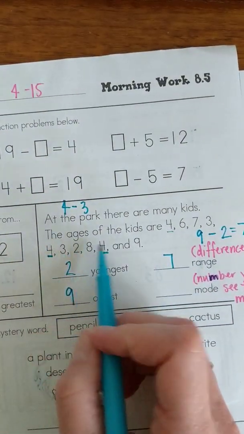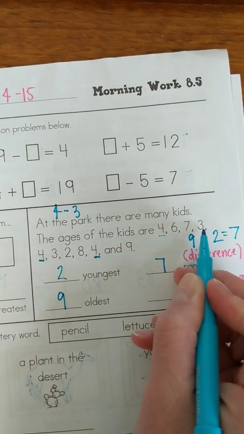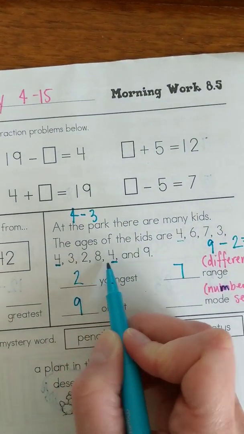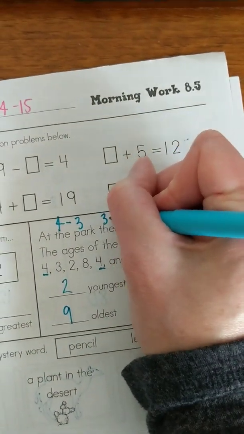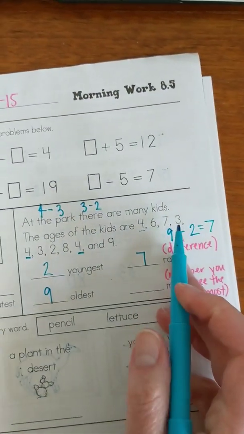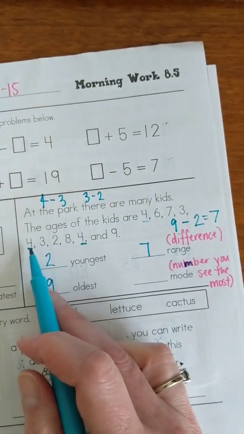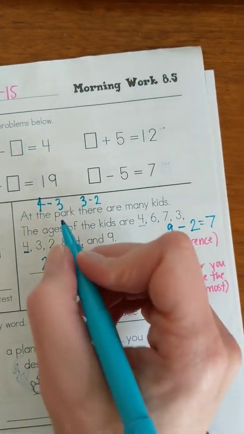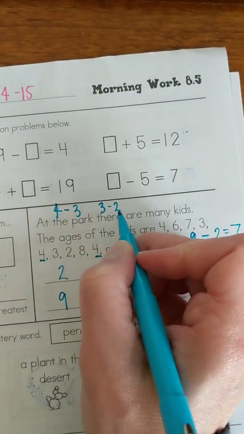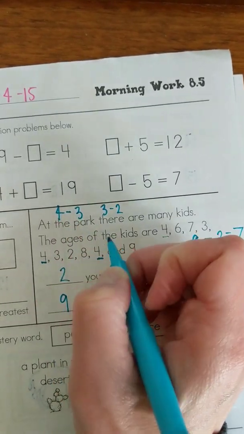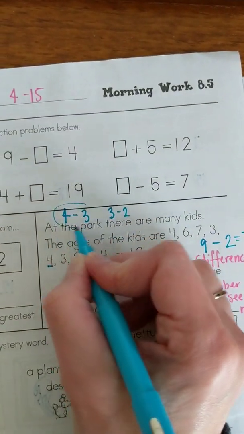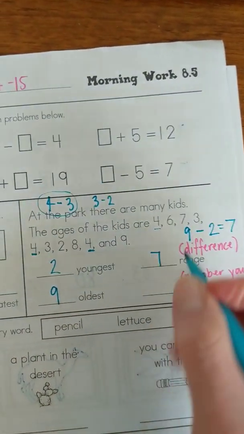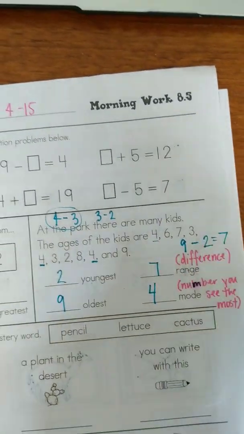So for 7, I don't see any other 7s. I do see a 3, so I have a 3, there's 1, 2, and that's it. So for 3, I know I've got 2 of them, okay? Let's see, we already did 4, we already did 3, there's only 1, 2, there's only 1, 8, and there's only 1, 9. Well, that tells me I had 3 4s and 2 3s. That tells me that this one, the 4, is going to be the number that I see the most often. So when I write my mode, it will be 4.